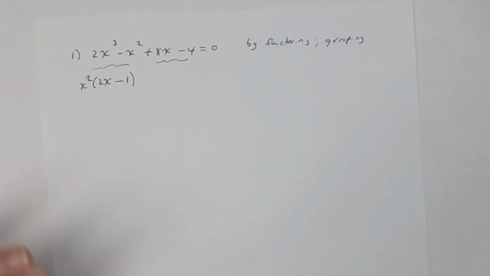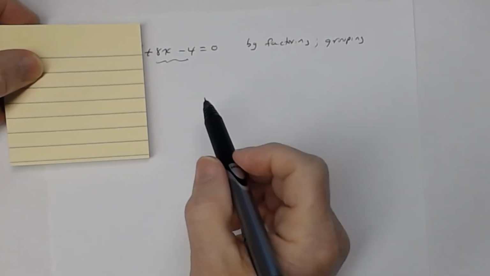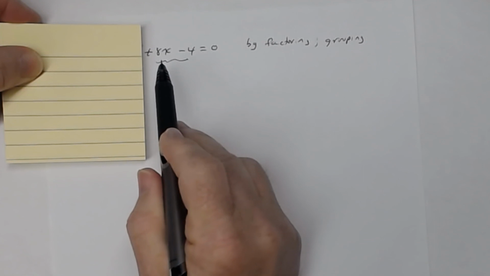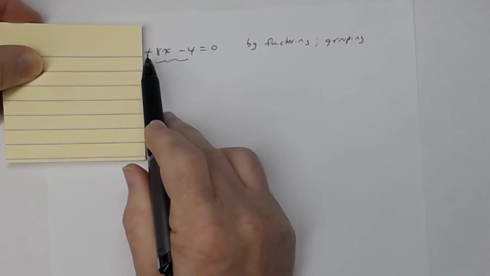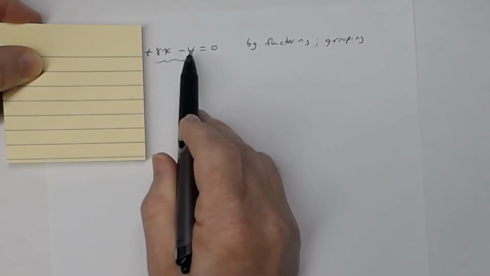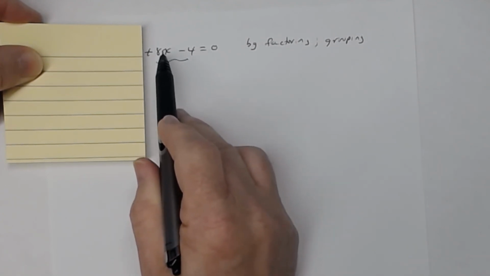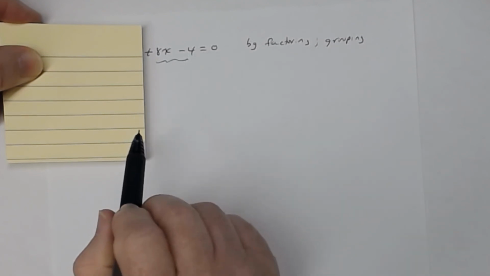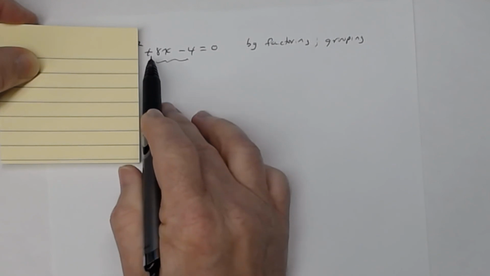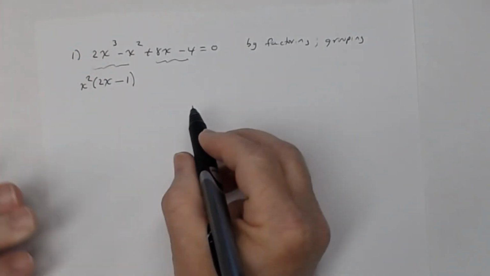Okay. Then we're going to now look at the second group. Notice this is a positive right here. If that was a negative, you'd factor out a negative. Okay, so keep that in mind, but it's a positive here. So in that second group, if you look at these 2 terms, what they have in common, the greatest common factor, is a 4. 4 goes in 8, 4 goes in 4. And so you want to factor out a positive, whatever the sign is. So you're going to factor out a positive 4.